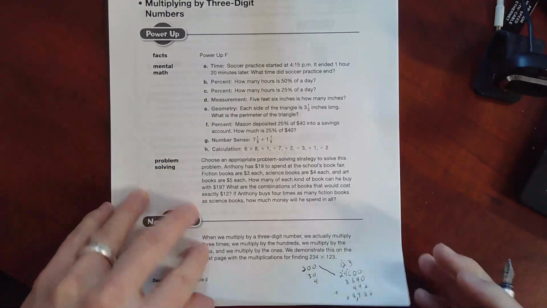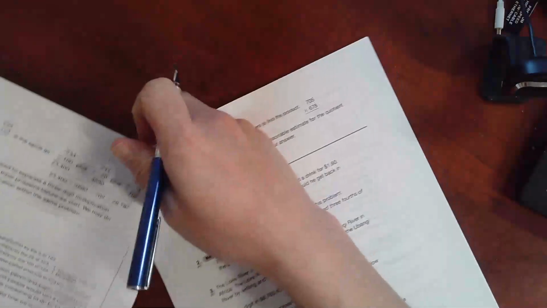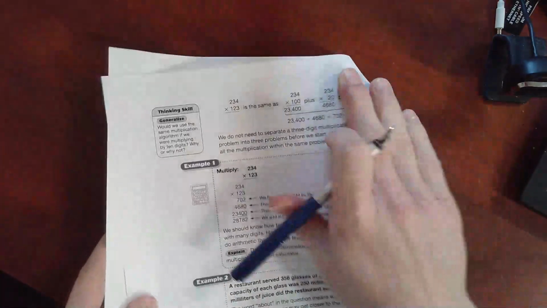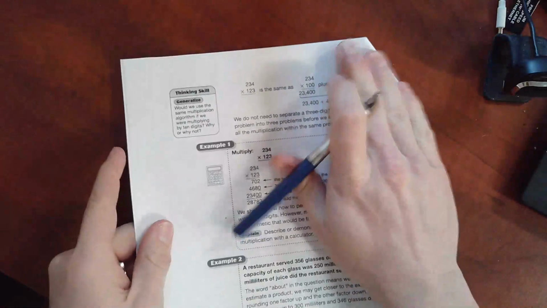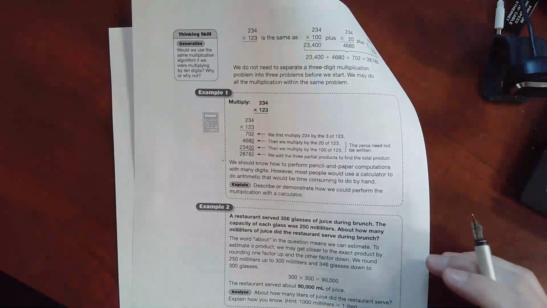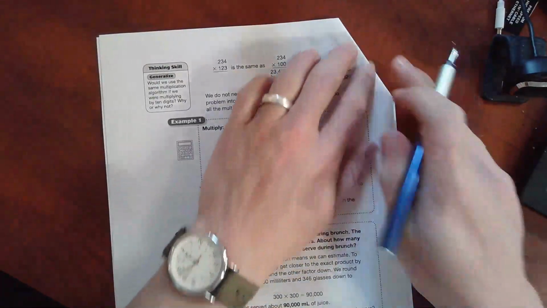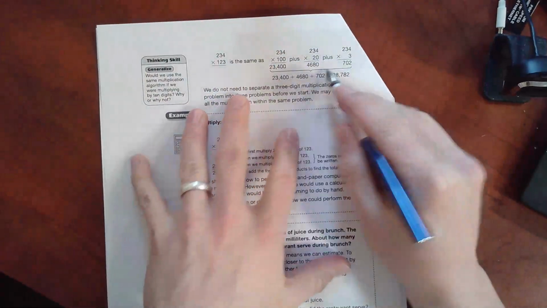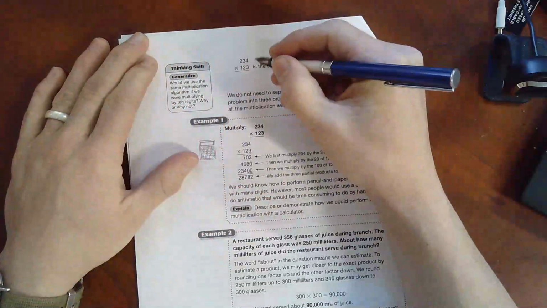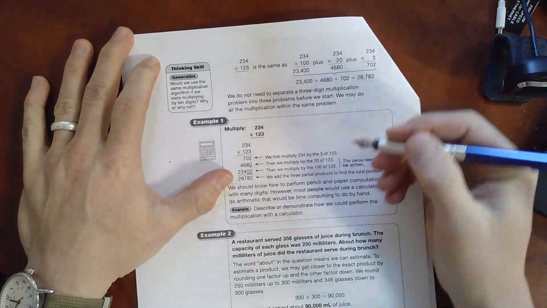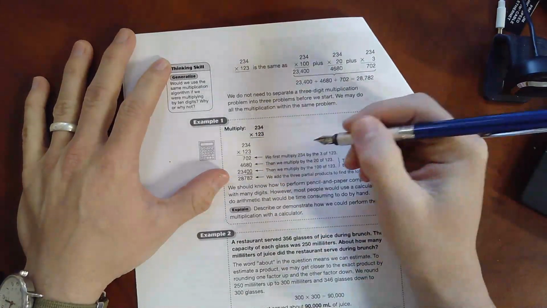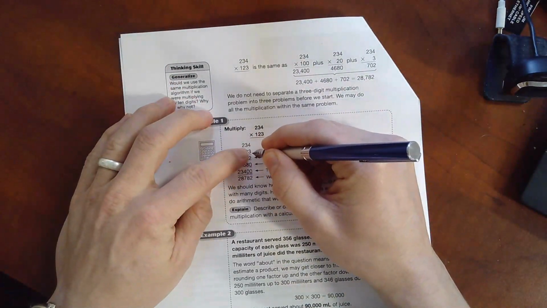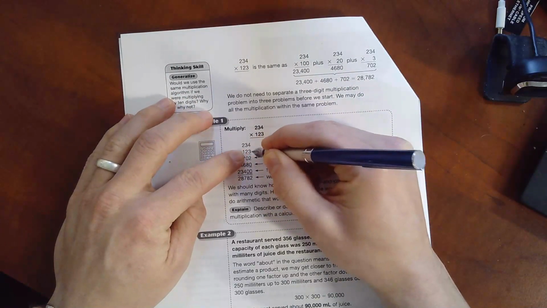Let's go ahead and flip the page and see how they got it. 28,782, right? 28,782. Nice. So this is the same way to think about it. When I am doing this myself, I'm going to do it actually exactly the way they do it here. I multiply 3, so 234 times 3, 3 times 4, 3 times 3, 3 times 2.